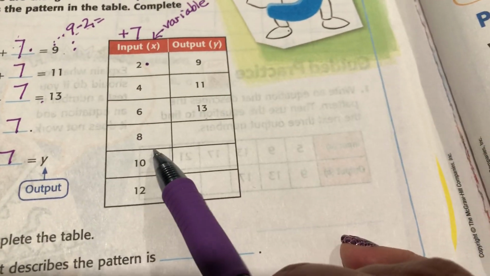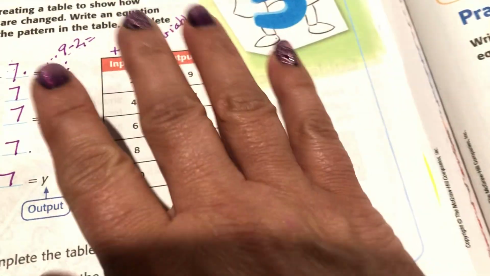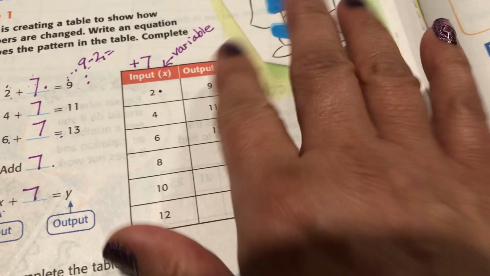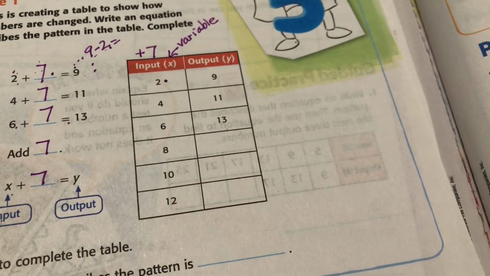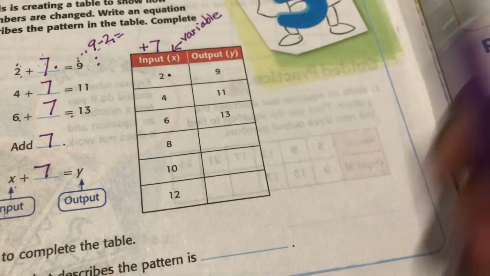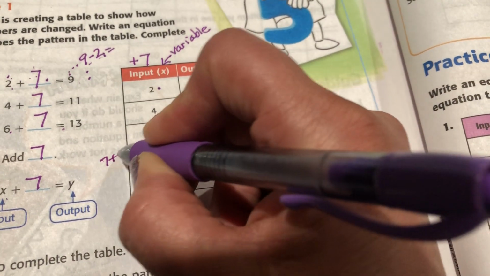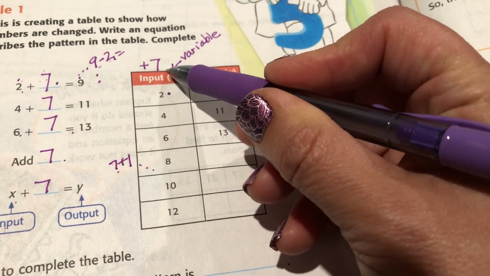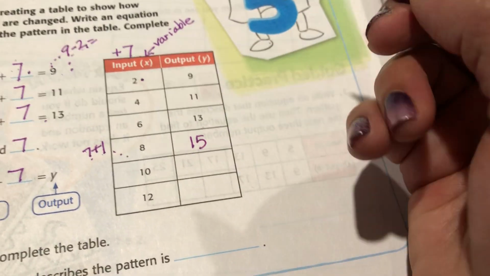So you're going to continue the pattern. So 8 plus 7. Okay, so that's 8. So again, 8 in my head is 7 plus 1. And I know that 7 plus 7 is 14, plus 1 is 15, so that's my output.